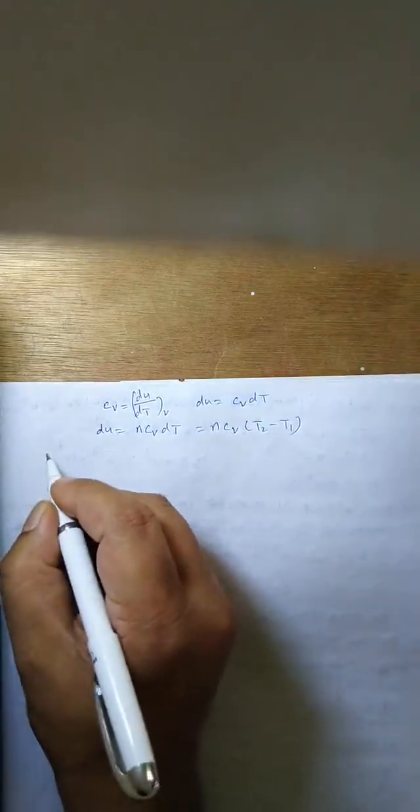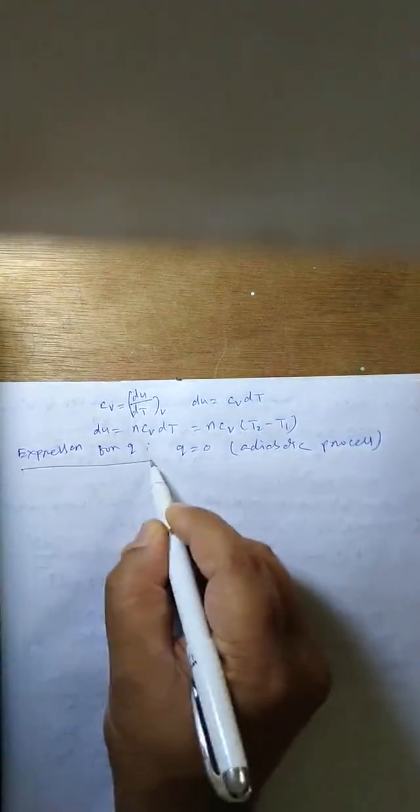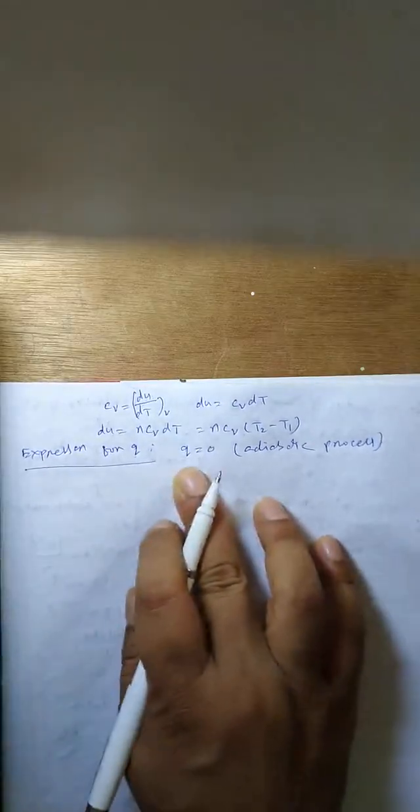Then the expression for Q. Q is equal to 0 because it is an adiabatic process. There is no heat exchange between the system and surrounding. So only work can be exchanged, but heat cannot be exchanged. So Q is equal to 0 for an adiabatic process.